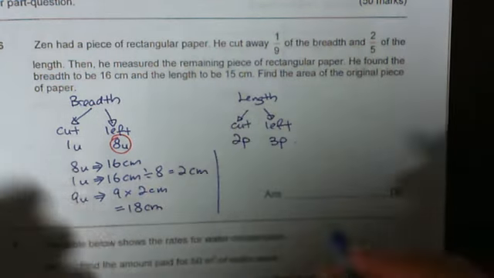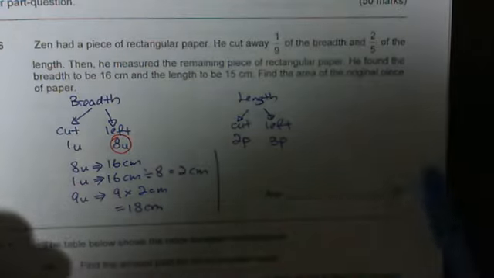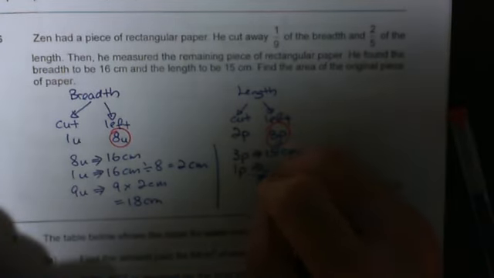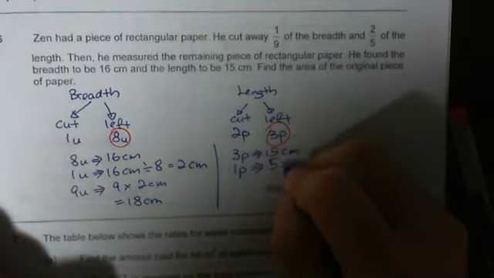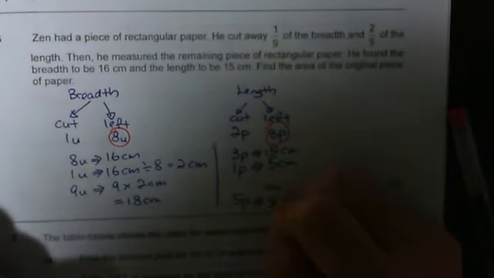Okay, that's pretty easy. Next, what is left is 3 parts. So 3 parts is 15 cm. 1 part is 15 divided by 3, 5 cm. Total, I have 5 parts. So 5 times 5 cm equals to 25 cm.